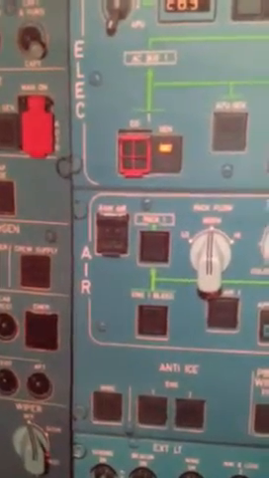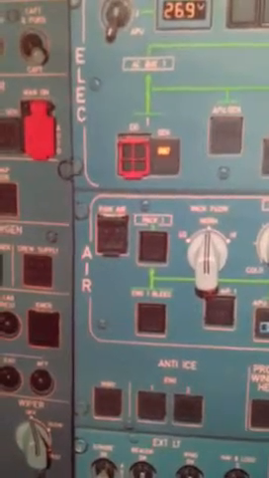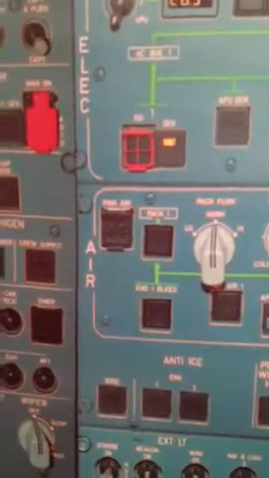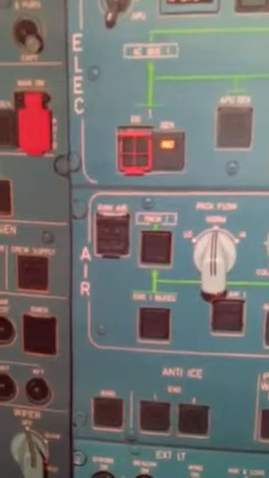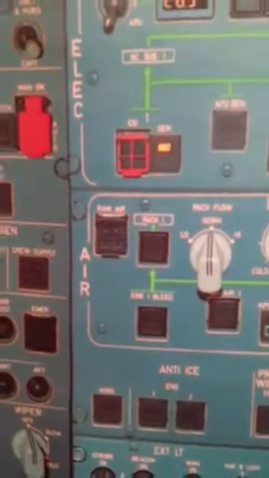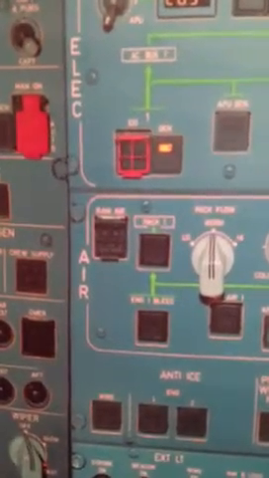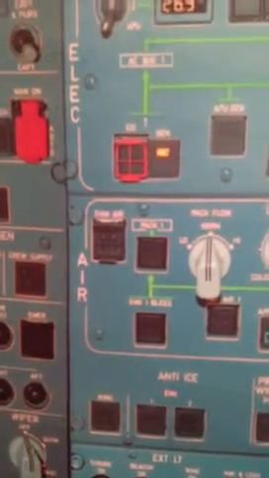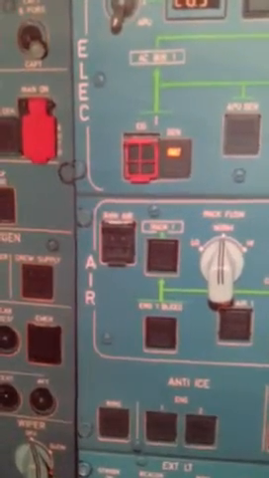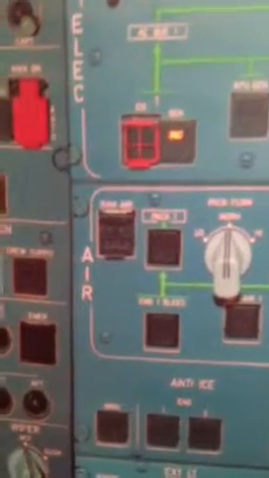Off. The pack flow control valve closes provided it is electrically supplied. Fault light. The amber light and associated ECAM caution come on when the pack flow control valve position disagrees with the selected position, or in the case of compressor outlet overheat or pack outlet overheat.